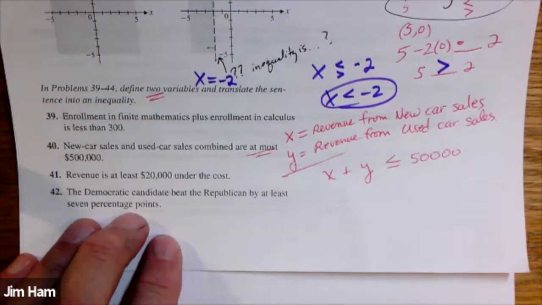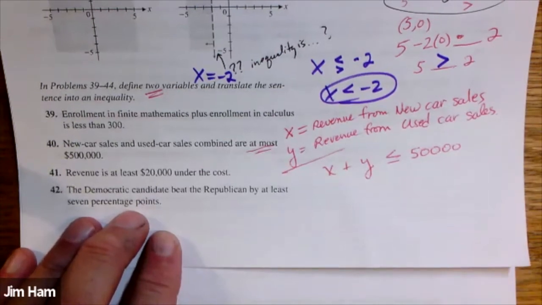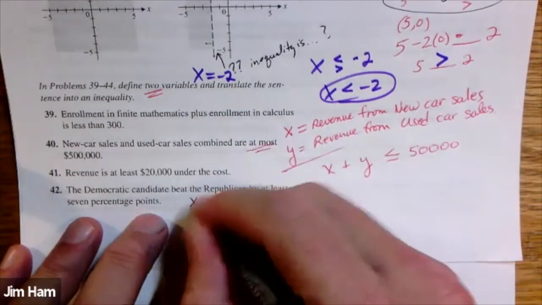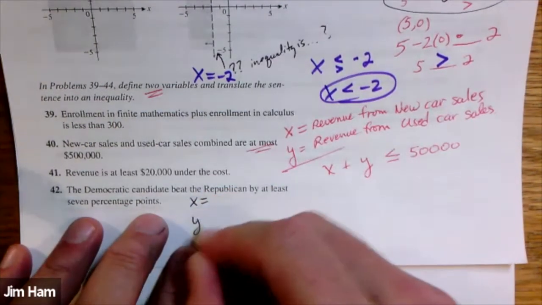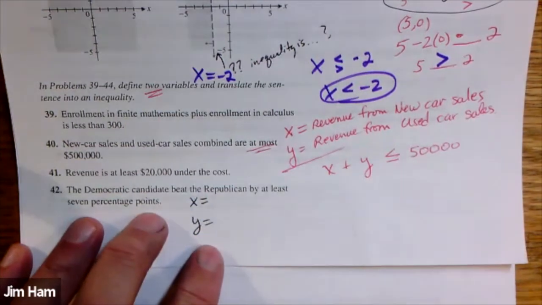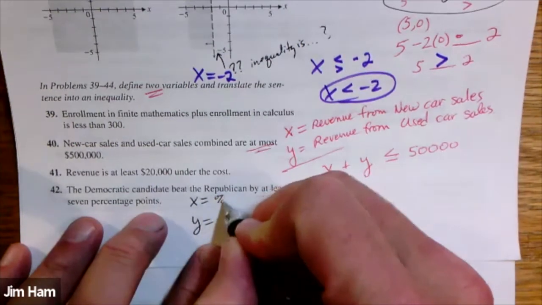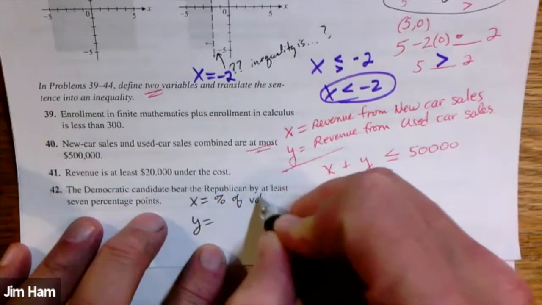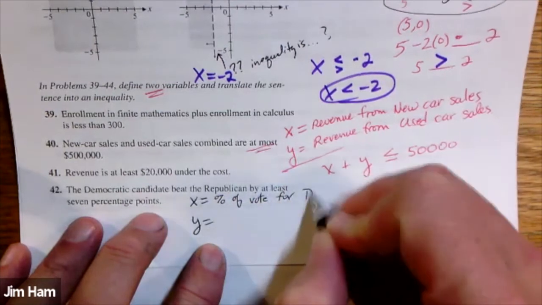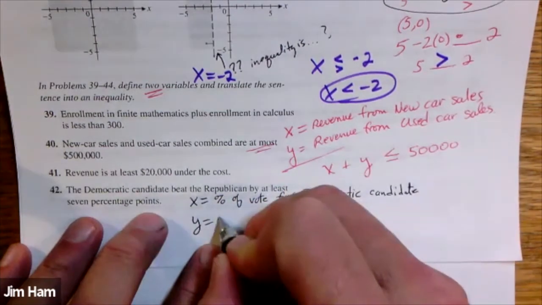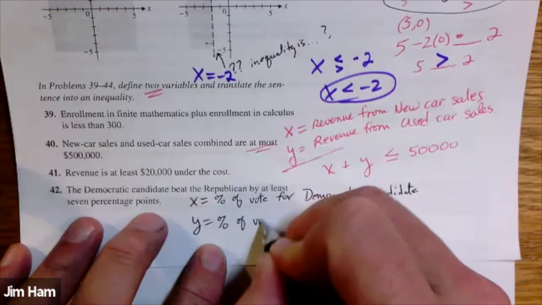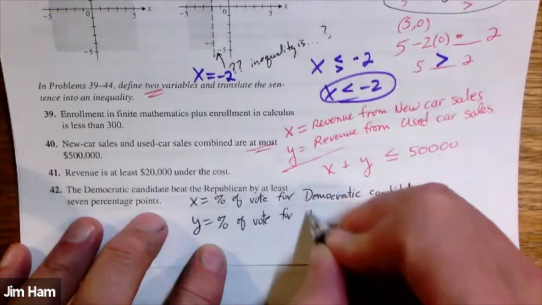42. Isn't this an interesting question this time of year? Yeah, it might even be true, right? The Democratic candidate beat the Republican candidate by at least 7 percentage points. So define x and y as quantities. In this case, it's percentages, percentage points. So x is percent of vote for the Democratic candidate, and y would be percentage of the vote for the Republican candidate.